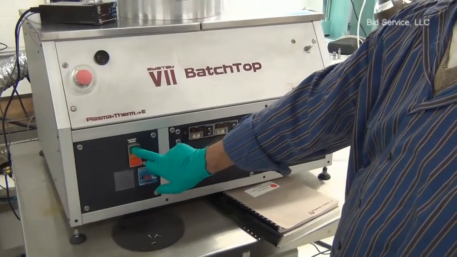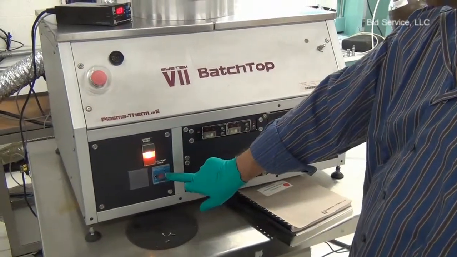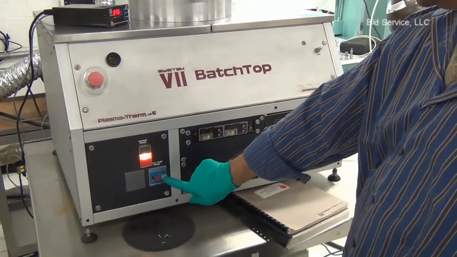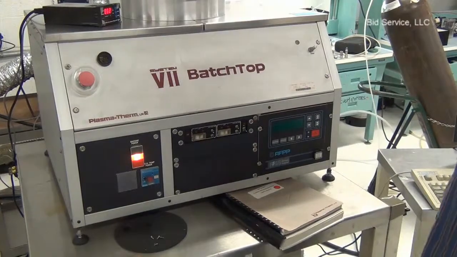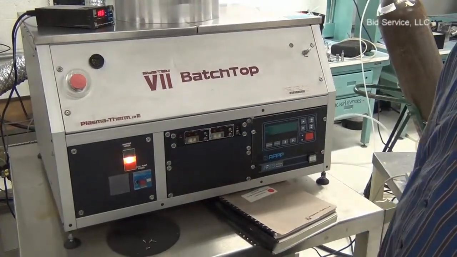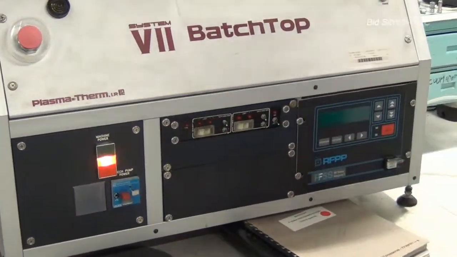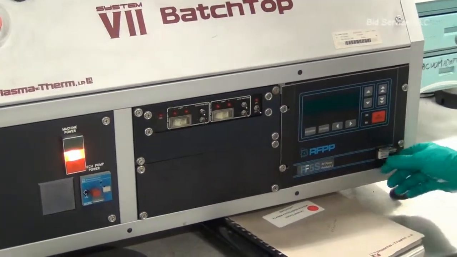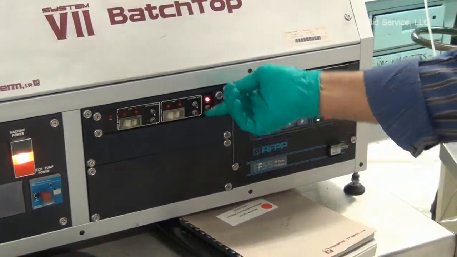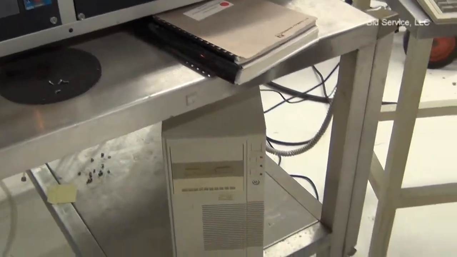Main power switch turns on the power to the main system, and the mechanical pump power switch. This is a switch which also has overcurrent protection in it. And turn on the RF power supply and the matching network power supply. Turn on the computer.